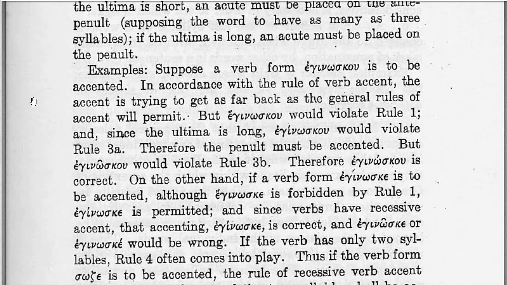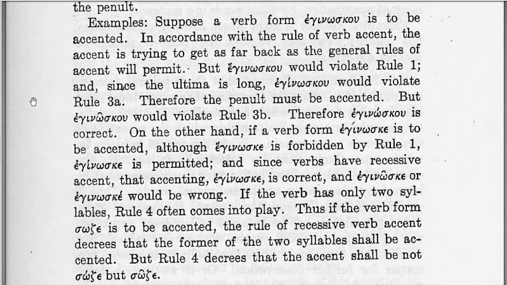Example. I love Machen's examples. Suppose a verb form of enosku is to be accented. In accordance with the rule of verb accent, the accent is trying to get as far back as the general rules of accent will permit.